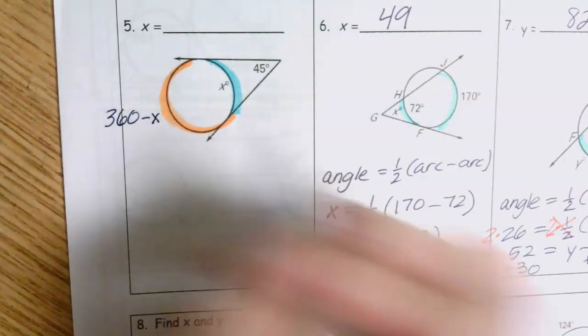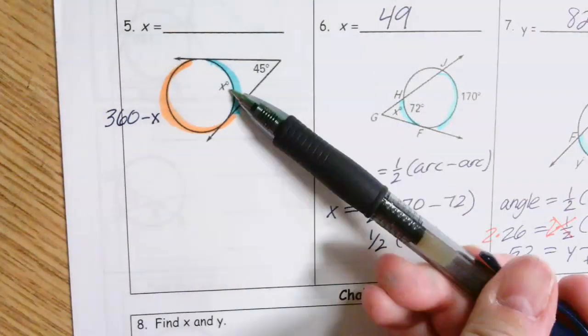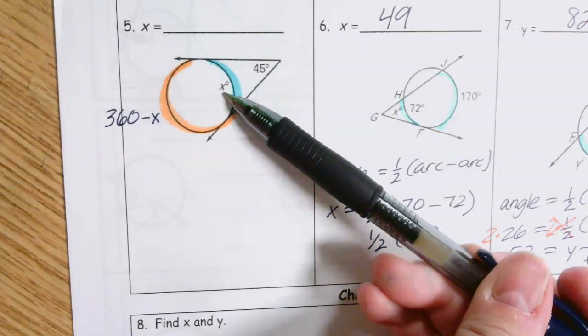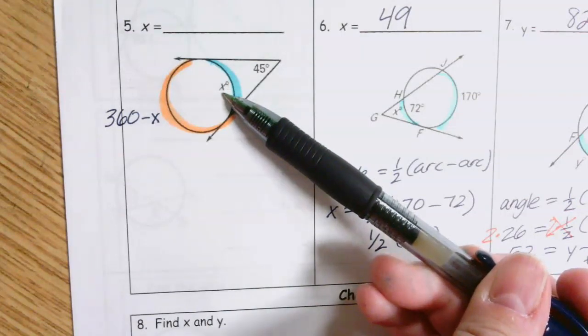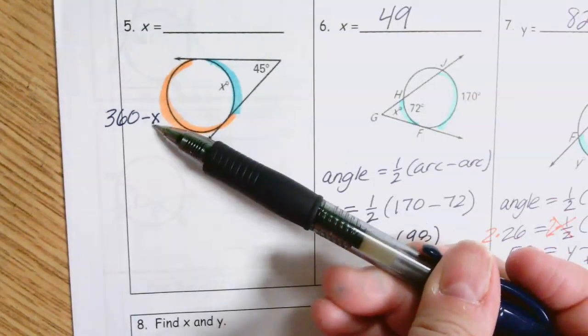When you're working with variables, the key is to ask yourself, what would I do if this was a number? I'd subtract it from 360. You still do exactly the same thing. The only difference is whether or not you can simplify it. If I subtract 100 from 360, I can, and I get 260. If I subtract x from 360, I just can't simplify it. I'll leave it like that.